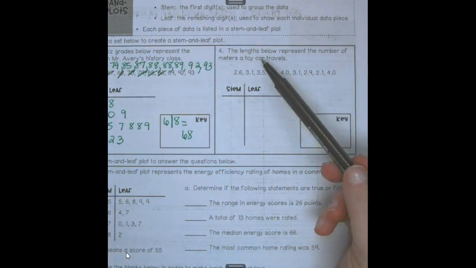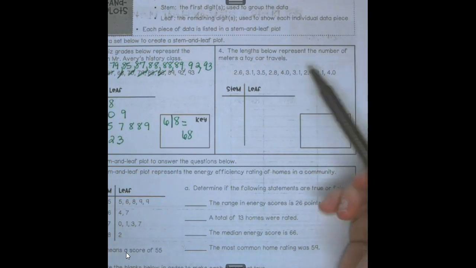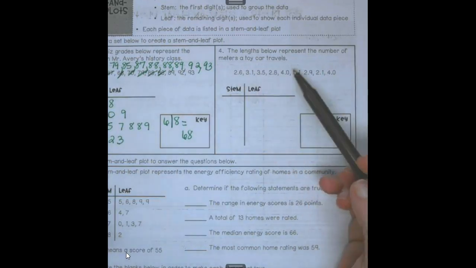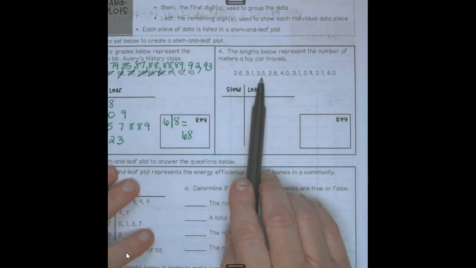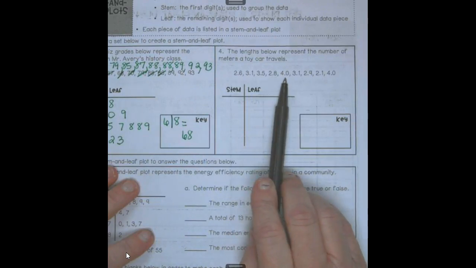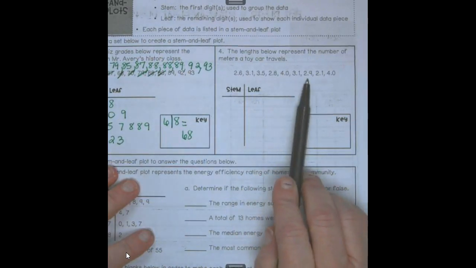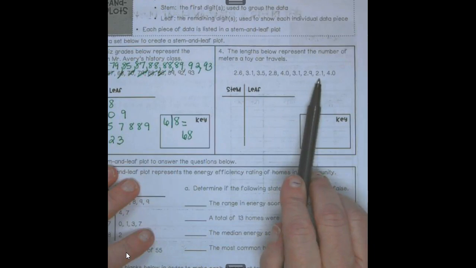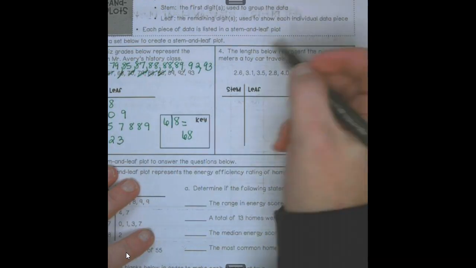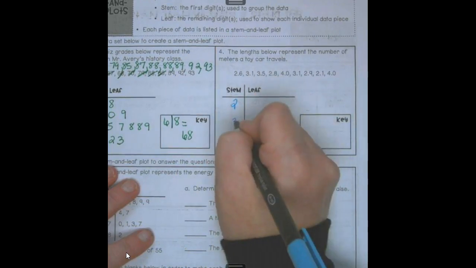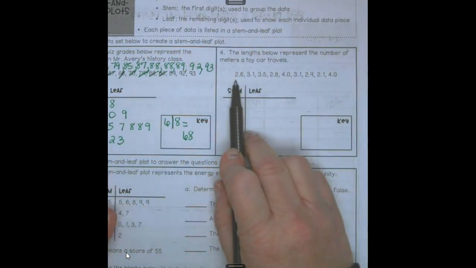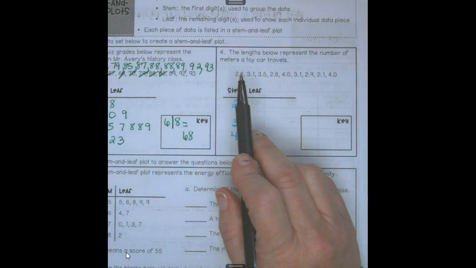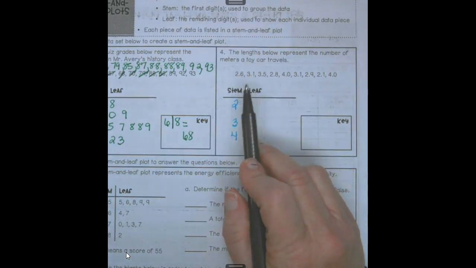Number 4, the lengths below represent the number of meters a toy car travels: 2 6/10, 3 1/10, 3 5/10, 2 8/10, 4, 3 1/10, 2 9/10, 2 1/10, 4. Our stems are going to be 2, 3, and 4, because those are the largest place value. The biggest place value is going to be your stems.